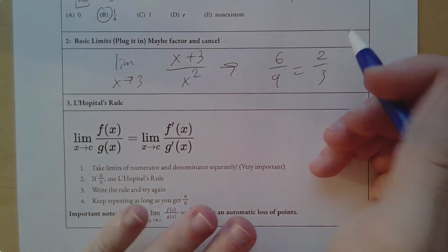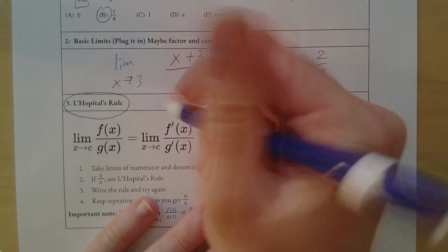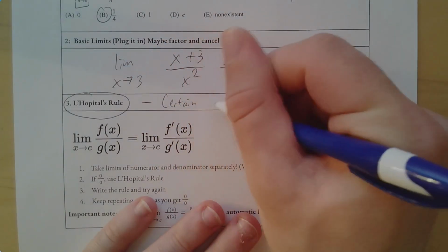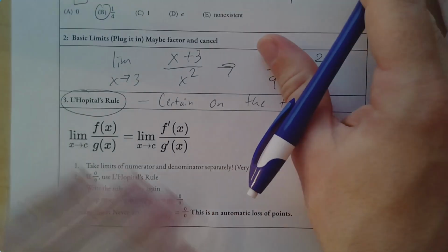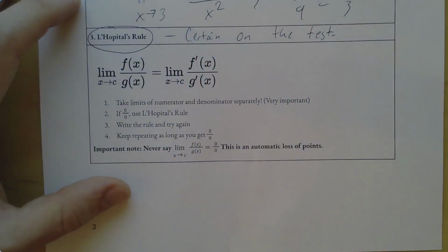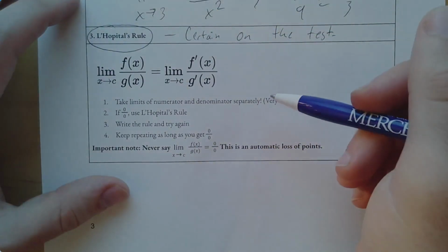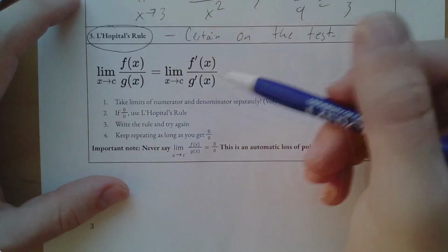But in general, all of these methods can be overridden by the big one, which is L'Hopital's rule. I am certain that this will be on the test. It's been on there for the last 4 years in a row. What L'Hopital's rule says is if you take the limit and you get 0 over 0, you can take the derivative of the top and the bottom and you do it again.